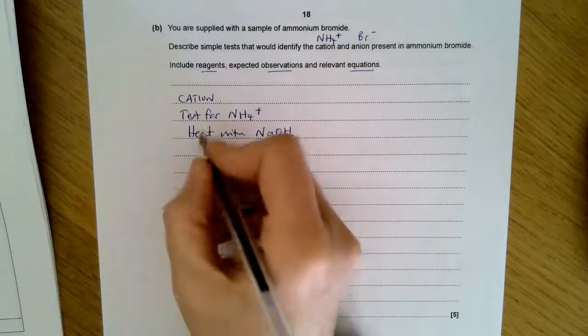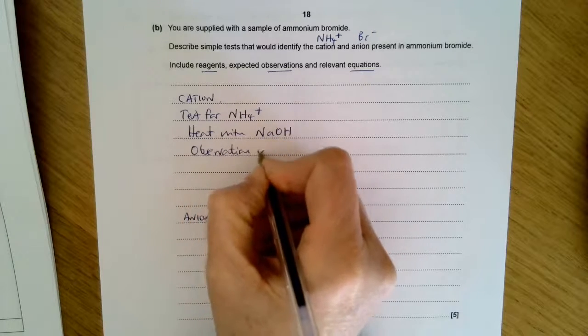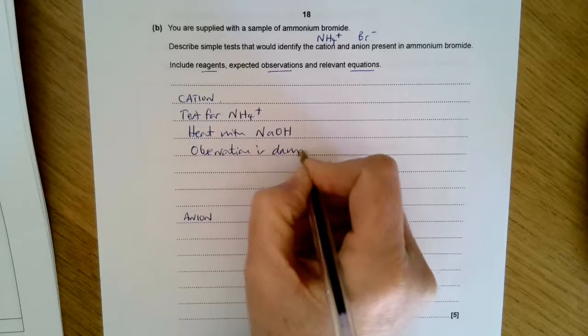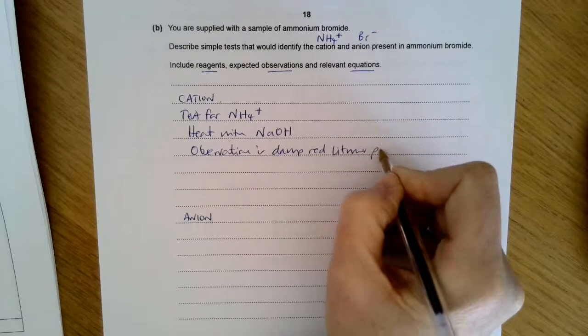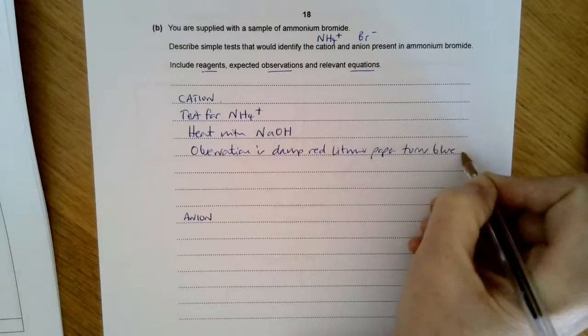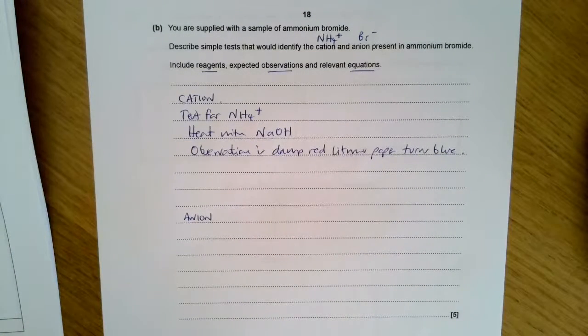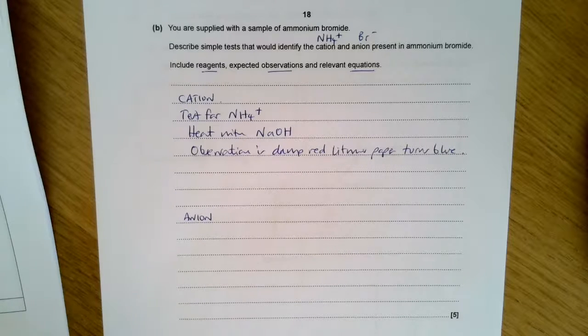Okay. The observation is that damp red litmus paper turns blue. Now being really fussy there, so what colour is the litmus paper? It's red. What colour does it become? It becomes blue, and it does need to be damp. If it's not damp, the gas that's released, in this case the ammonia gas, won't interact with the paper.